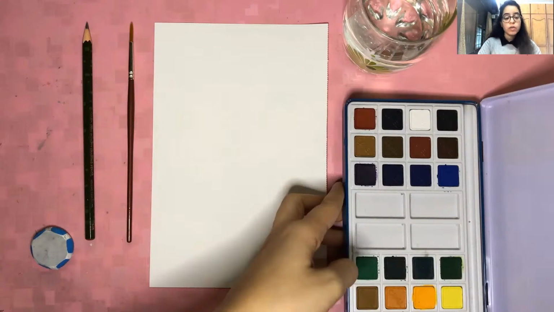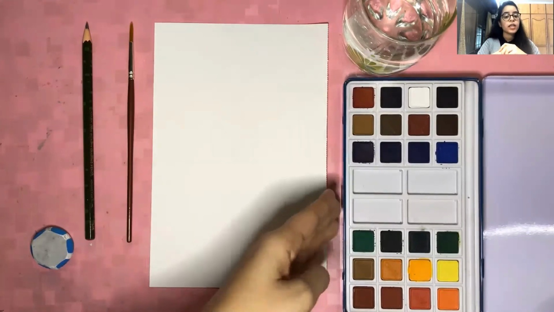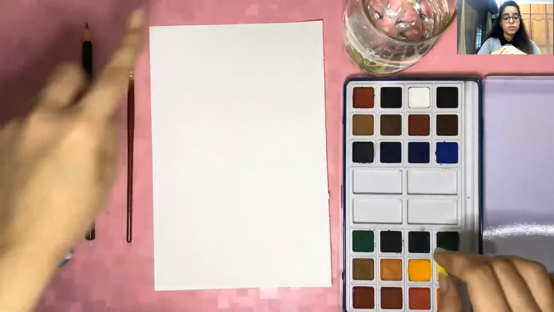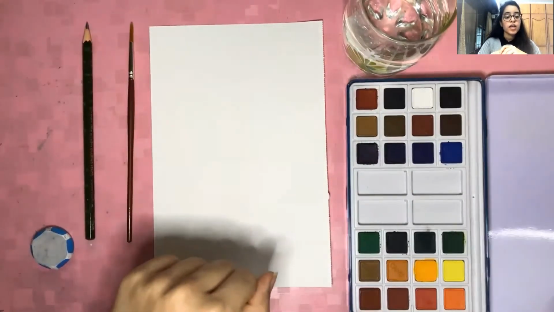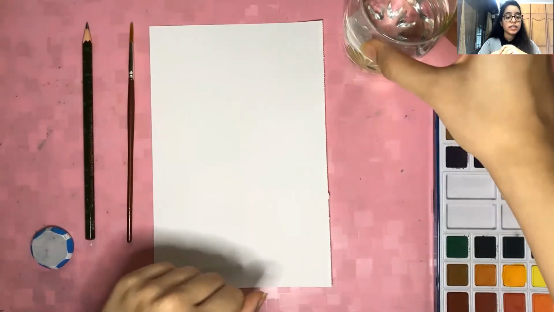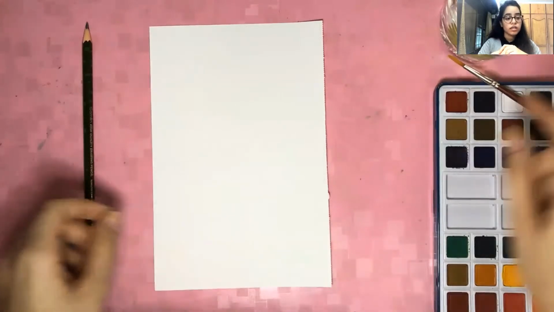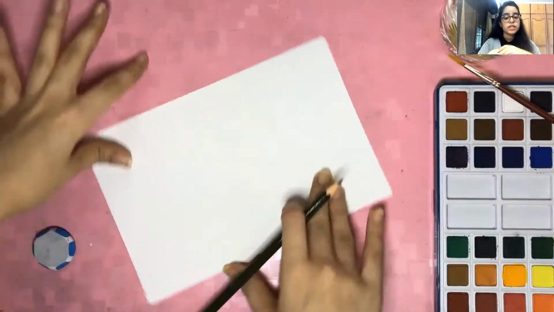Okay, so now that I've discussed all the art materials, it's time to get started with the illustration. All right, so that's all that we need in today's class. Let's get started. I'm just keeping these paints and the brushes and the water container aside because the first important part is to create a rough sketch.